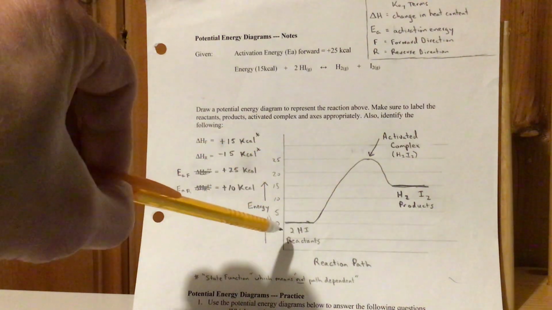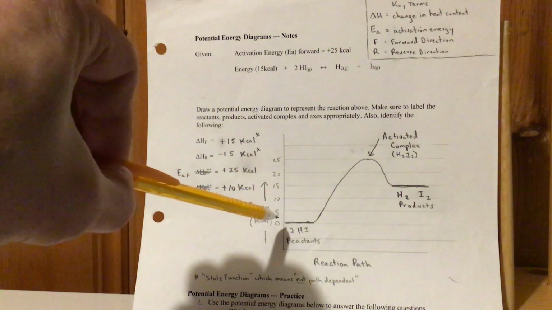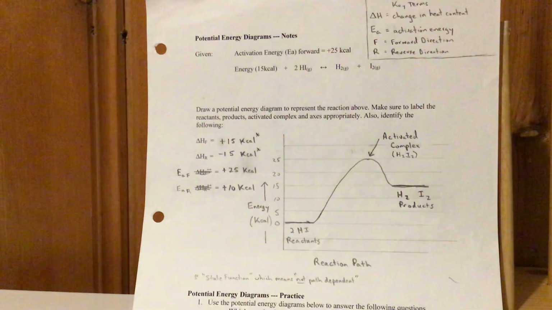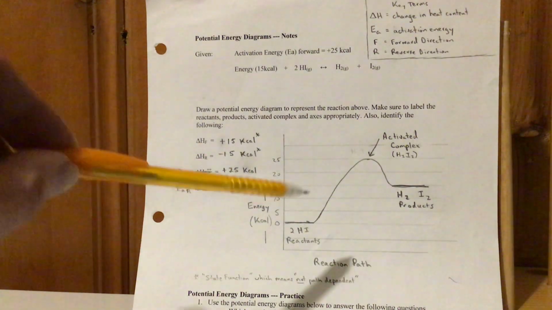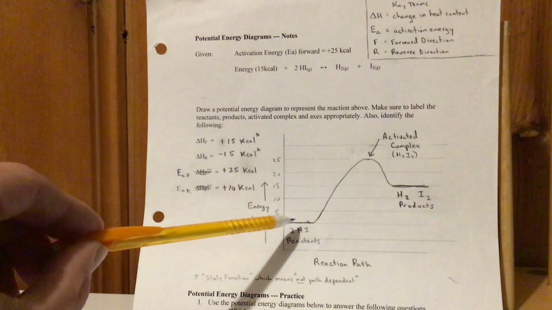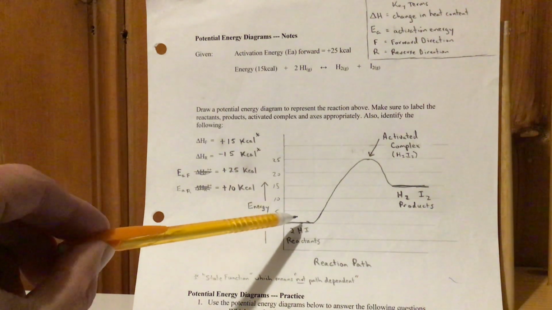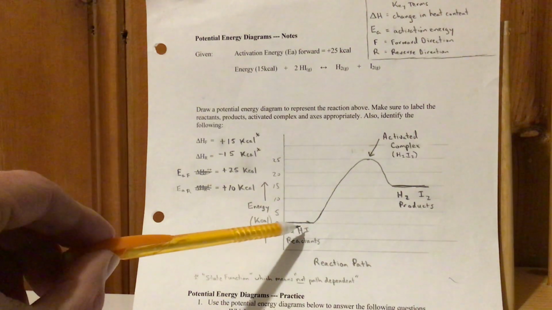I'm not too worried about the numbers. It's not really like an actual elevation. I'm mostly concerned with the differences in numbers when we go from one step to another step. So we're going to call this our basis point 0, not that it has zero energy right here, but we'll call that ground zero right here. Okay, and that's where our 2HI is.